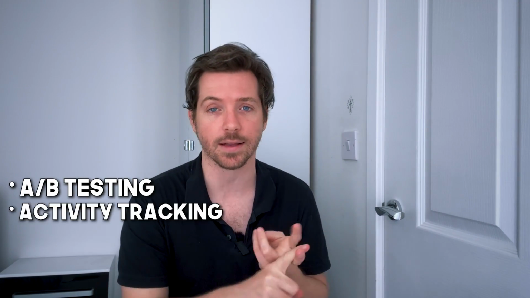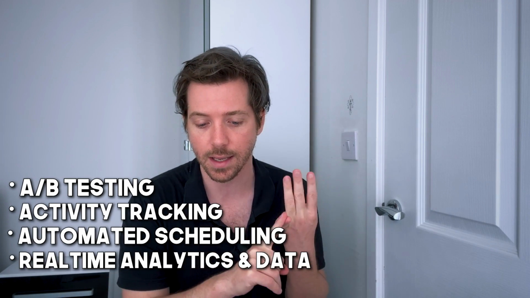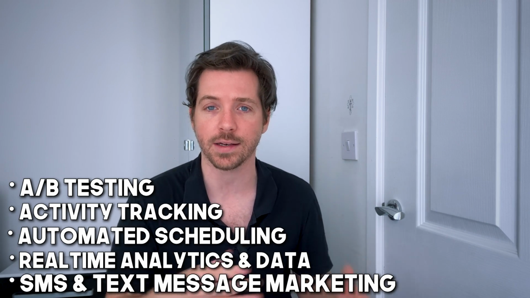Some of the other major features of Acumbamail are A/B testing, activity tracking, they have automated scheduling, they have real-time analytics and data, and they even have SMS and text message marketing. They also have their own SMTP server, so you can see all of your emails without leaving Acumbamail.